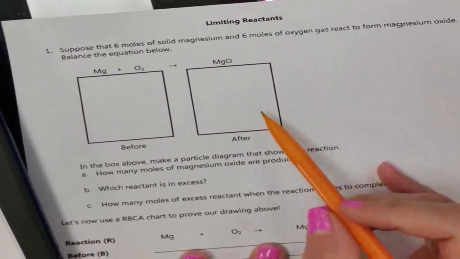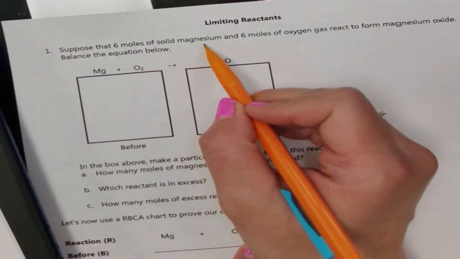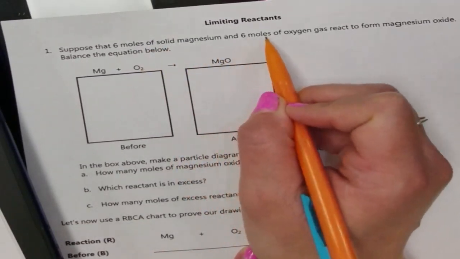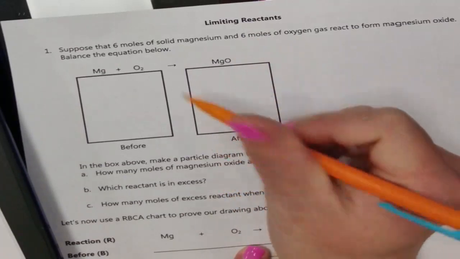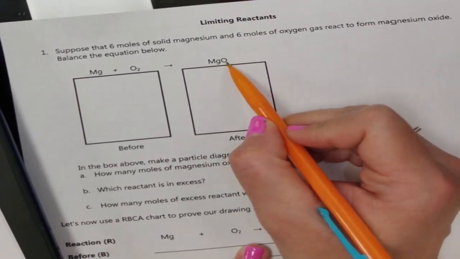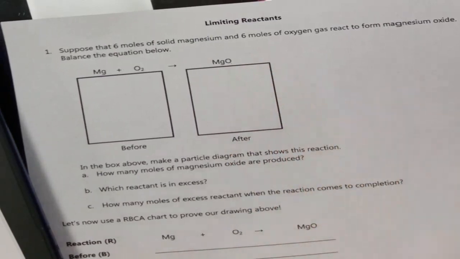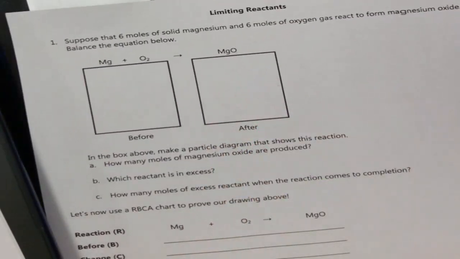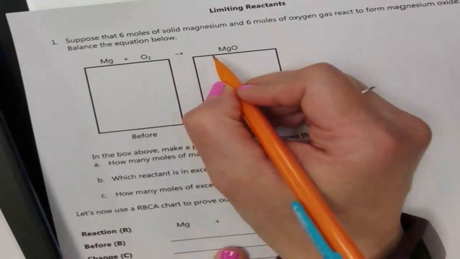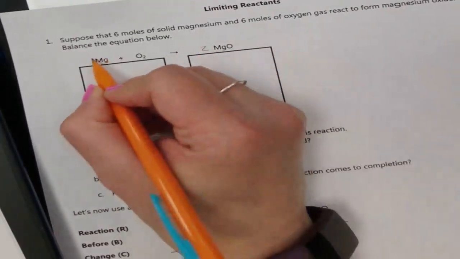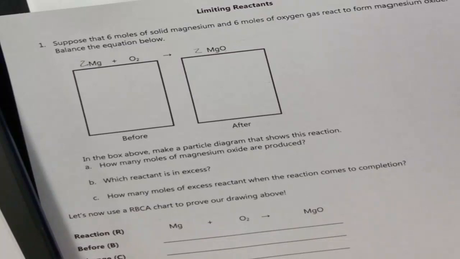So let's say I have 6 moles of solid magnesium and 6 moles of oxygen gas, and they react to form magnesium oxide. All right. Let us balance our equation. There we go. Now let's draw us a particle diagram.